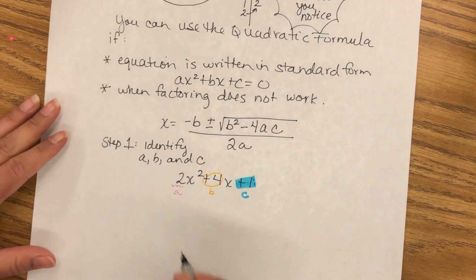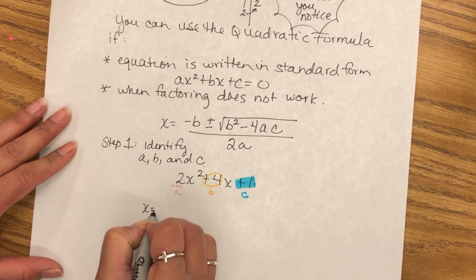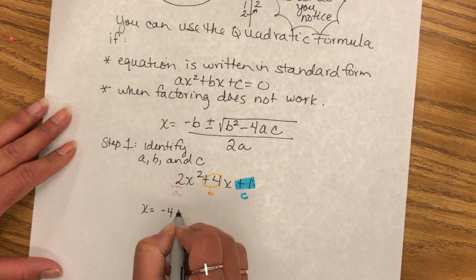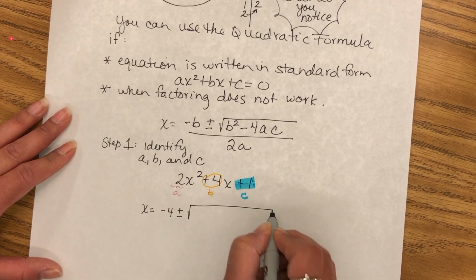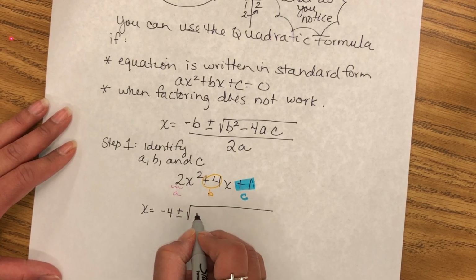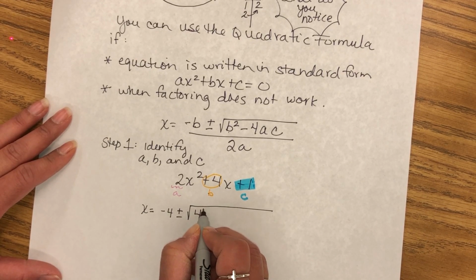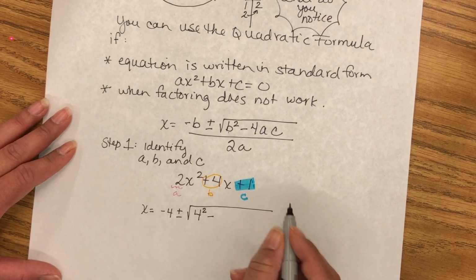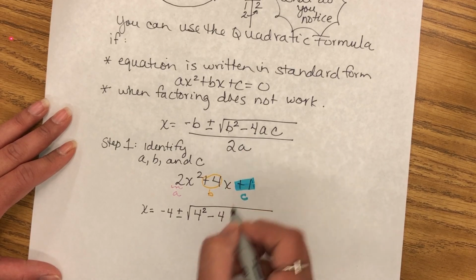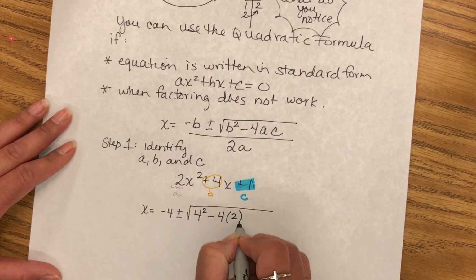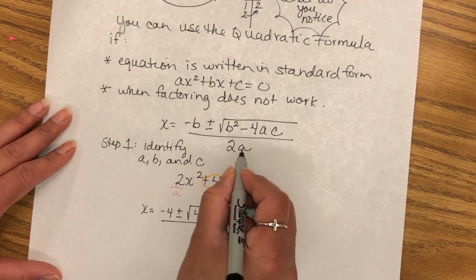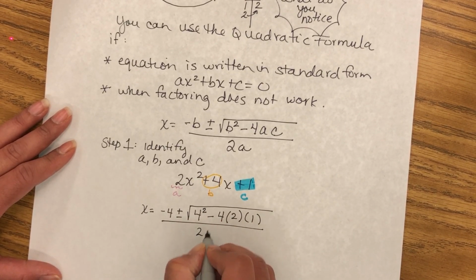So I'm going to plug in some numbers here. So x is equal to the opposite of b. Well, b is 4, so the opposite would be negative 4. Plus or minus b squared. B is 4, so if I square it, that's 4 squared. Minus, because that's what the formula says to do, 4, there's always a 4 there, times the a, which is a 2, times the c, which is a 1. All over 2 times the a. Well, the a is a 2, so 2 times 2.